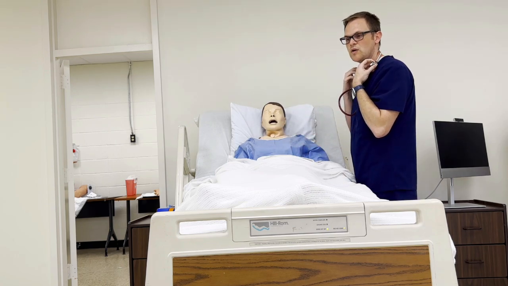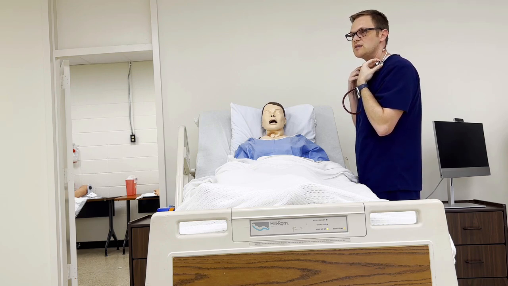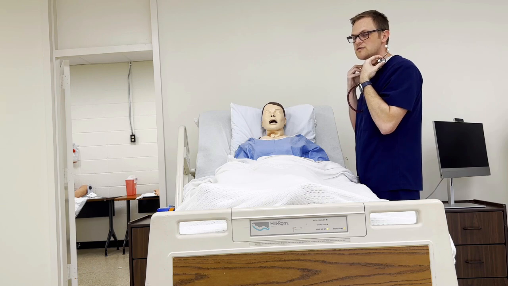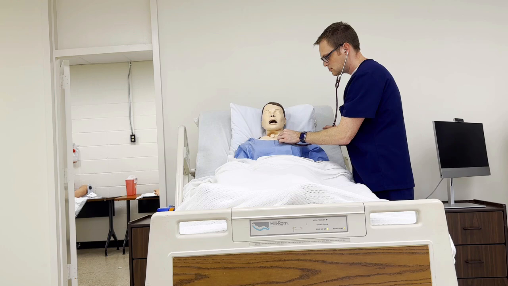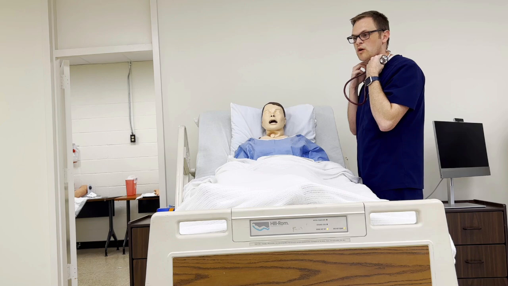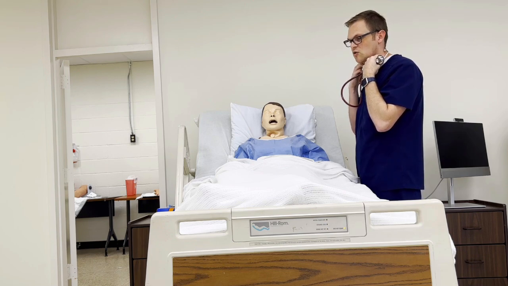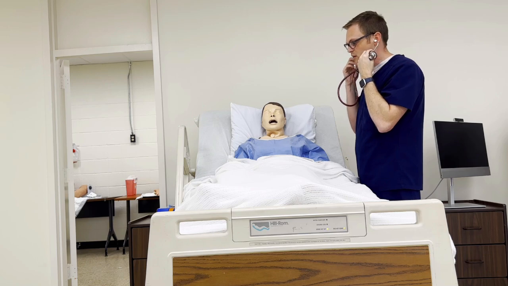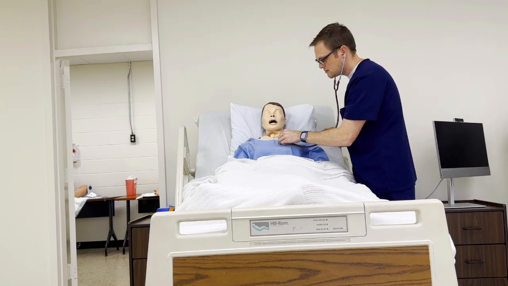All right, and then I'm going to listen to the pulmonic. So that's the opposite side in the same spot. So that's second intercostal space, left sternal border. And then the next one is one intercostal space down in the same spot, left sternal border. That's the second pulmonic, or Erb's point.